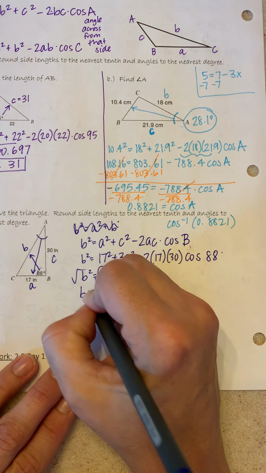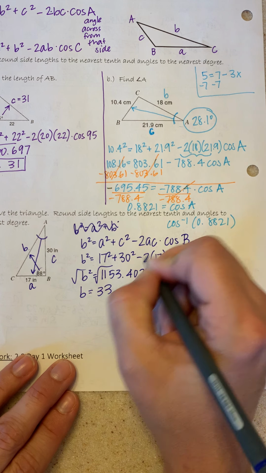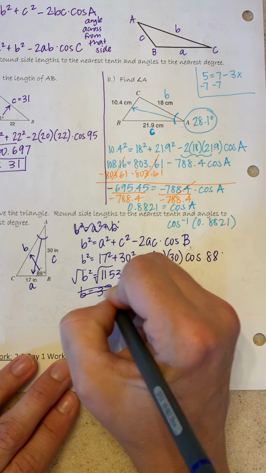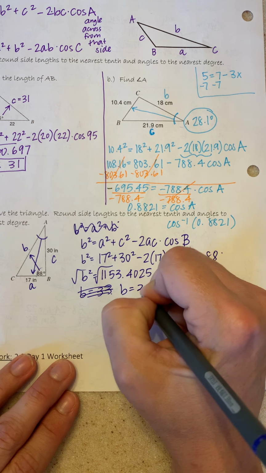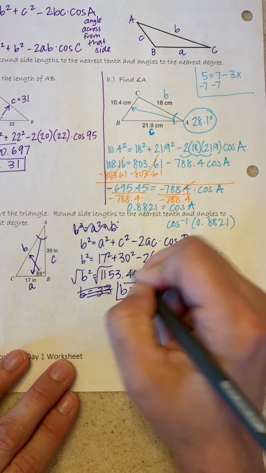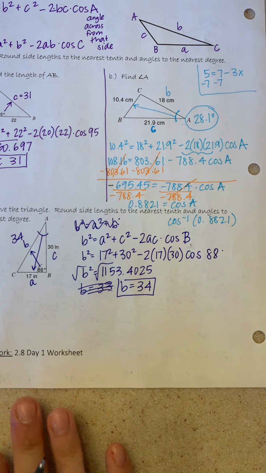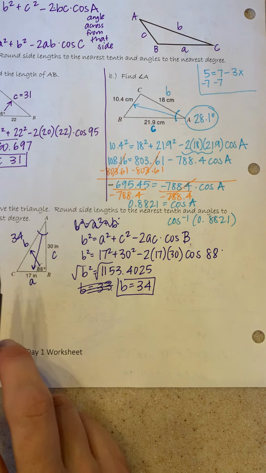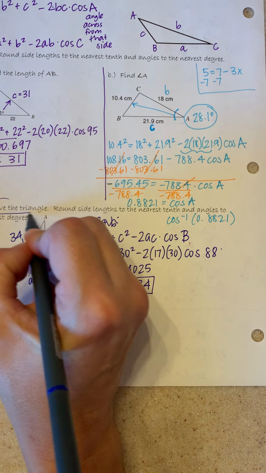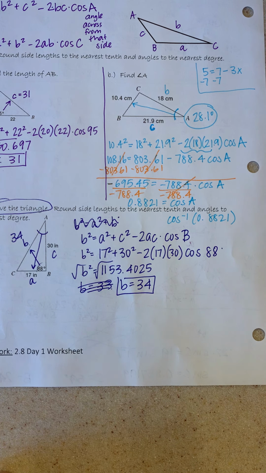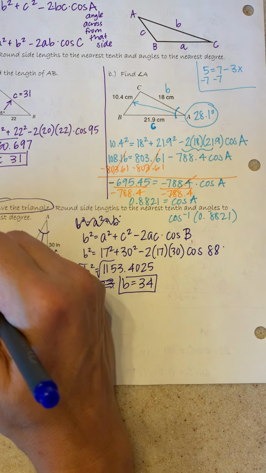And I got B is 33.96. So it's the nearest tenth, so that'd be 34. And that's a side length, so it's not degrees. Now, once I know that, this asks us to solve the triangle. So there's a couple in your homework like this where it says to solve the triangle. I'm going to redraw this just because this is a bit of a mess.